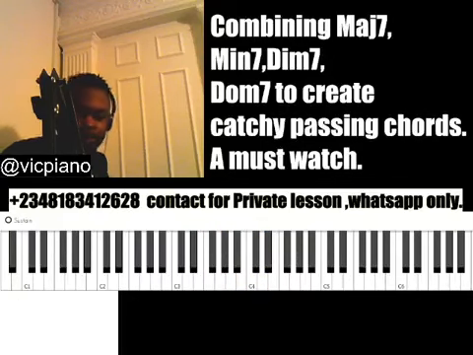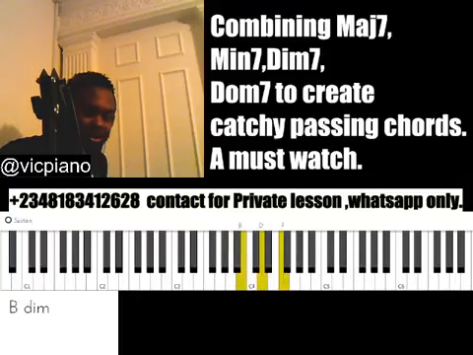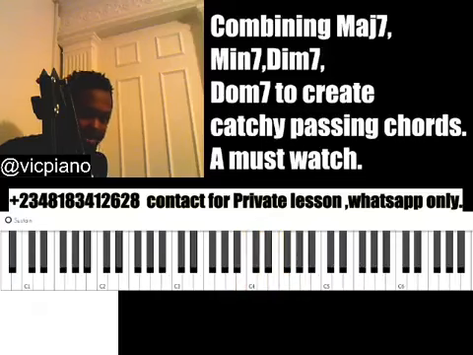There's something called a conversion formula. So if you have your C major scale, single notes are C, D, E, F, G, A, B, C. Now, if you convert them, your number 1 is always played as a major, number 2 minor, number 3 minor, number 4 major, number 5 major, number 6 minor, number 7 diminished, and number 8 major.